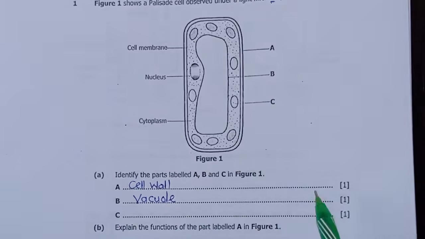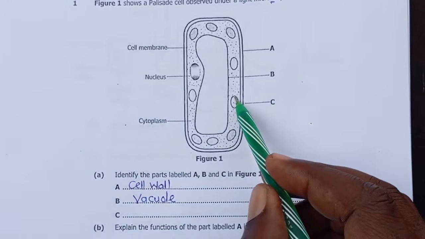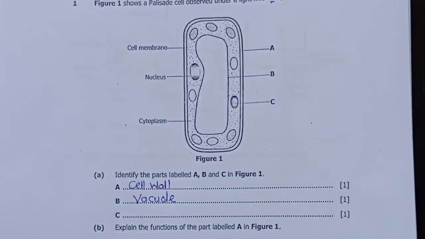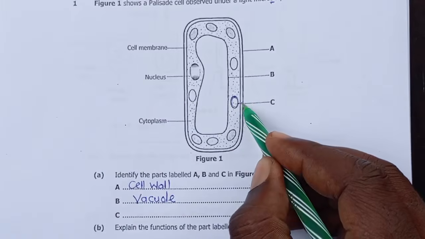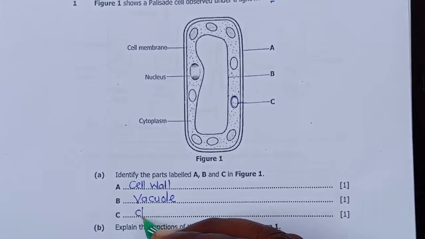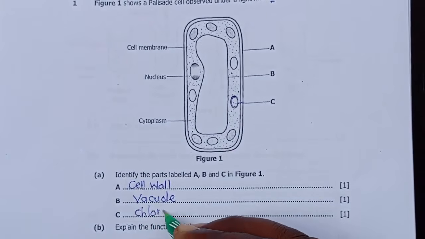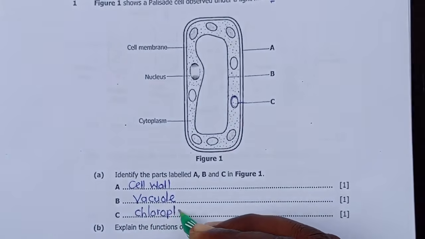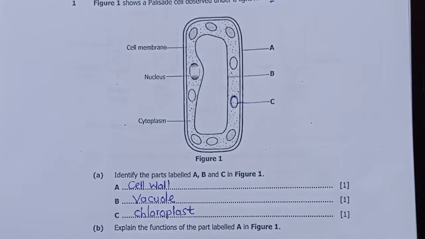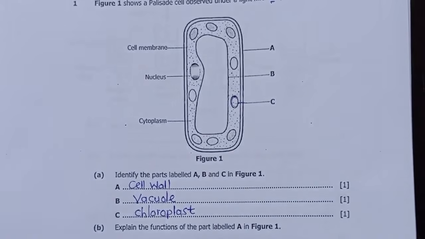C, have you seen where C is pointing? C is pointing at this thing that is there. This one that is here. This is the what? The chloroplast. So I'll say that is the chloroplast. So you are done just like that. They give you these 3 marks.